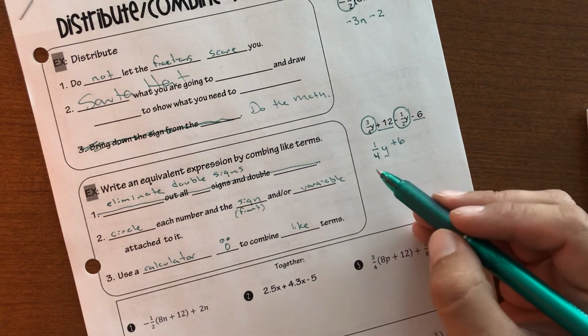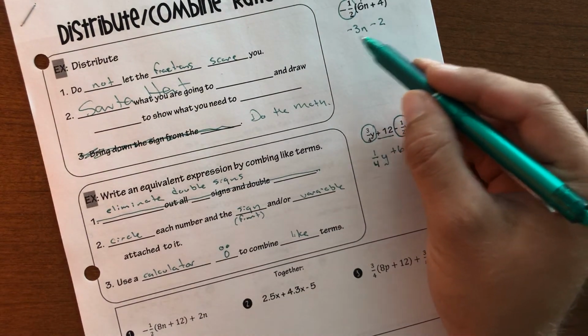Sometimes your fractions are going to result in a fraction. Sometimes they're going to result in an integer like they did up here.